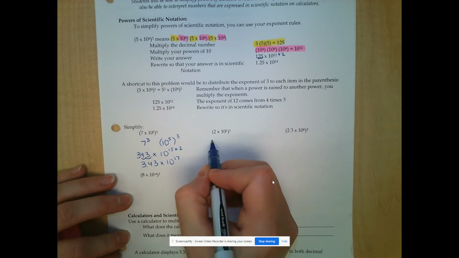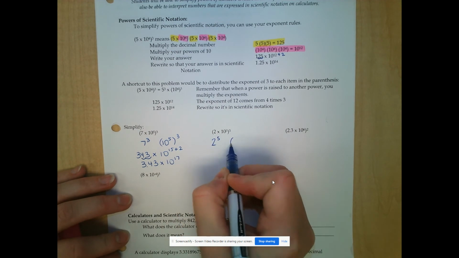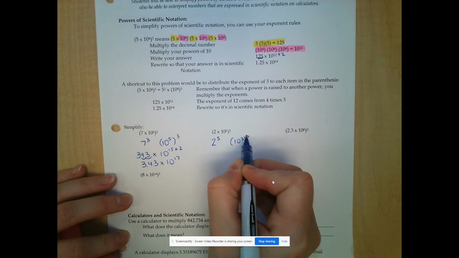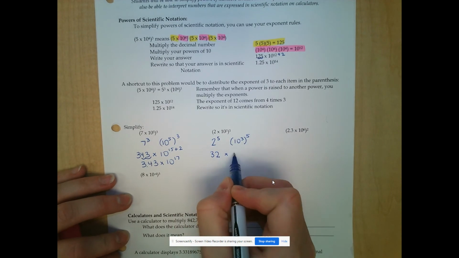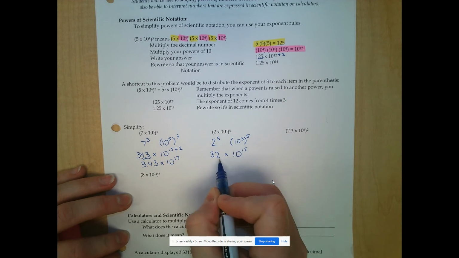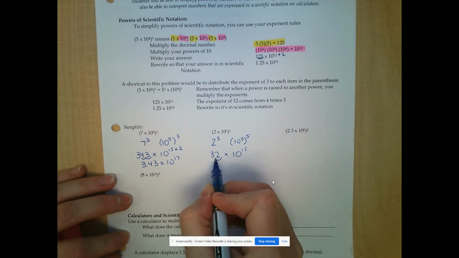All right, same idea over here. We've got to do 2 to the fifth, and we've got to do 10 to the third, also raised to the fifth. So we're going to have 32 times 10 to the 15th. Now 32, just 1 power of 10 too large.